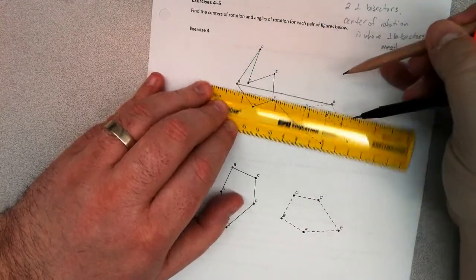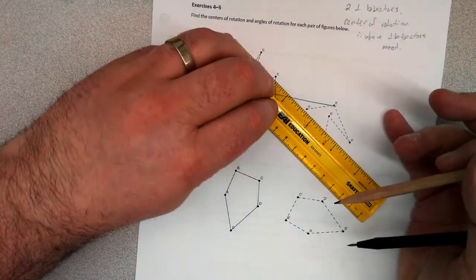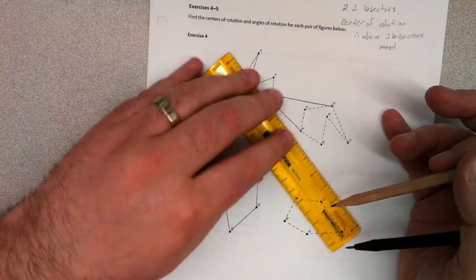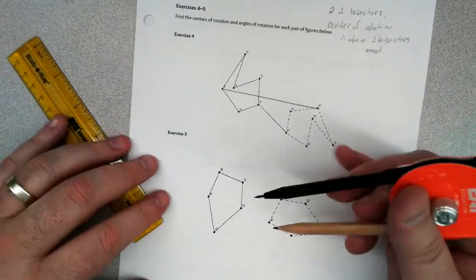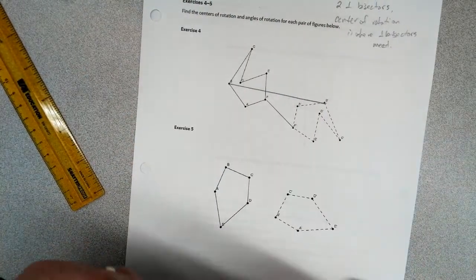What you may want to do is choose two segments that aren't facing the same way. So for example, if I pick E to E prime, you can see that these are pretty close to almost parallel to each other. And that line is going to be a little bit harder to see where the bisectors are meeting. It just makes it easier to do.